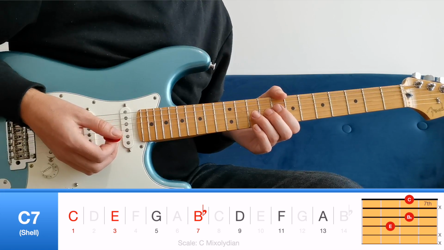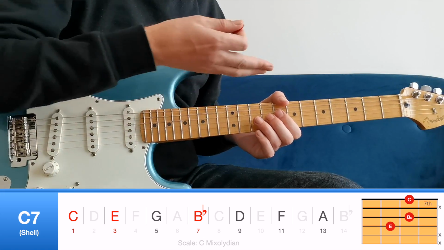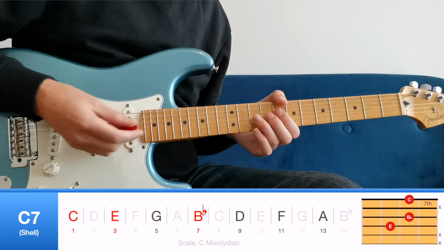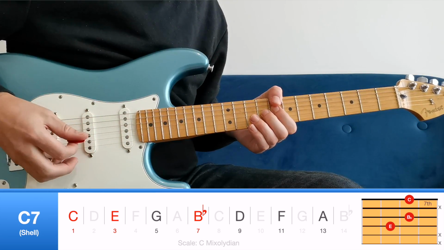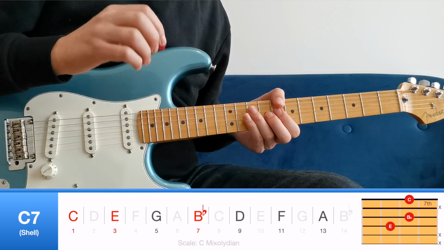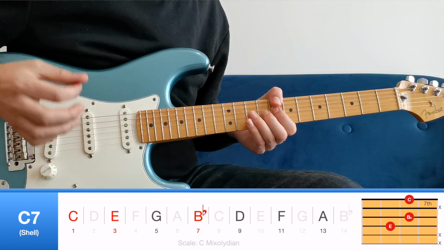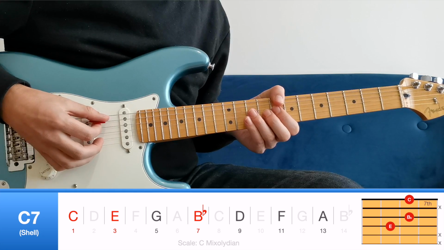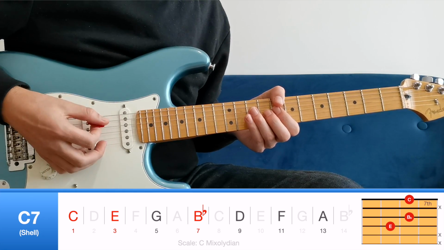But since we're playing alone, let's also add in a root note with the thumb over the top here to play this C on the 8th fret of the low E. Now these 3 notes perfectly outline the chord and each comes through clearly. Just note, I'm also making sure this A string is being muted.